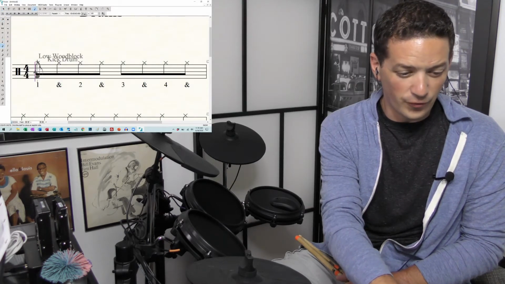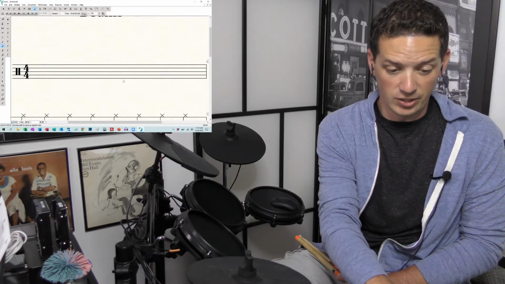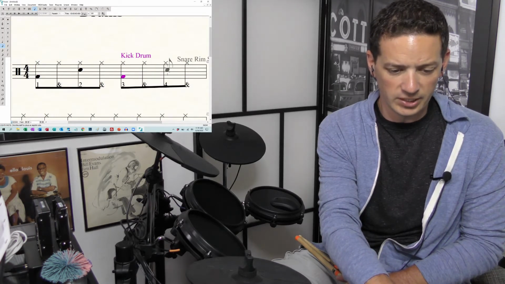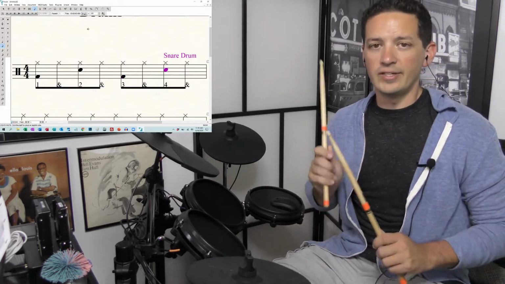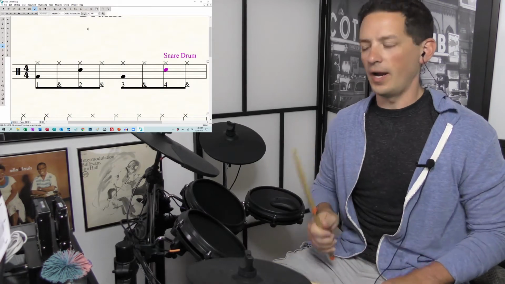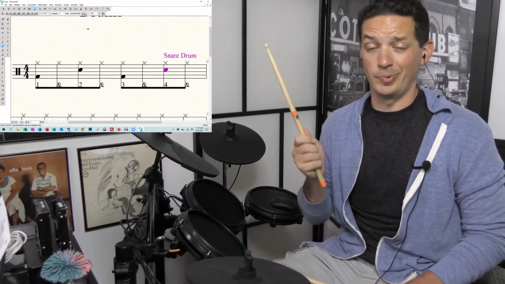This is, I think, the first quarter note rock beat that we did, but it has all of the ands in there as well. So it's the one we played just a second ago. So this is 1 and 2 and 3 and 4 and 1 and 2 and 3 and 4 and. As always, make sure you're practicing with your metronome.